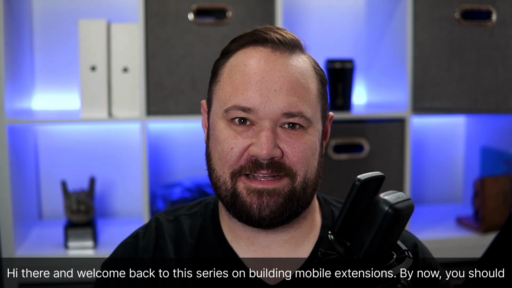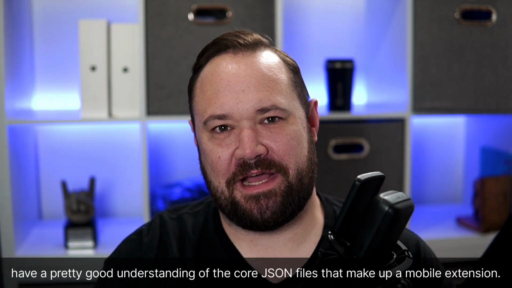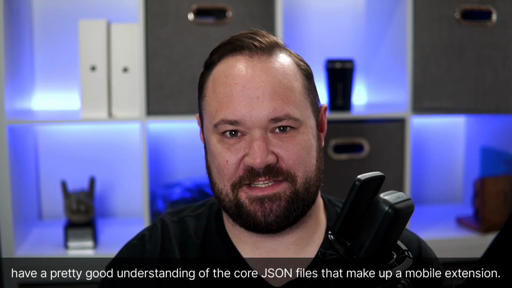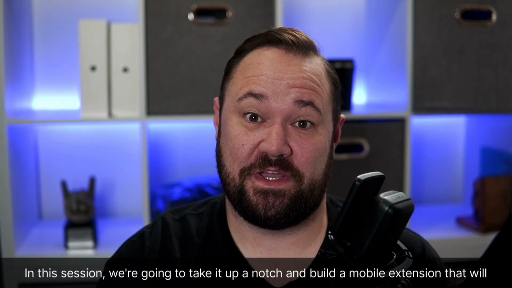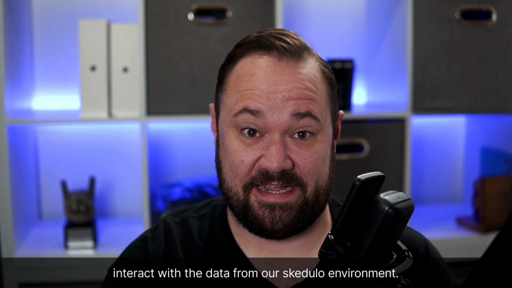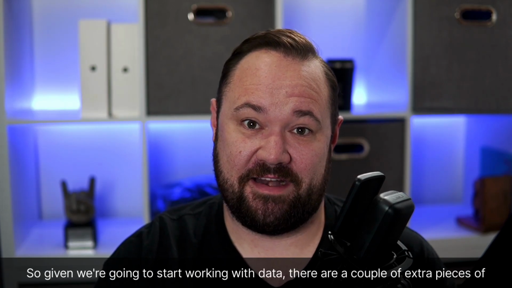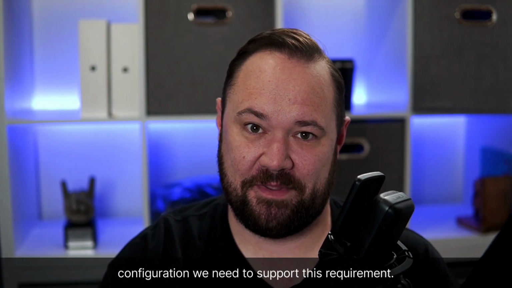Hi there and welcome back to this series on building mobile extensions. By now you should have a pretty good understanding of the core JSON files that make up a mobile extension. In this session we're going to take it up a notch and build a mobile extension that will interact with the data from our Skedulo environment. So given we're going to start working with data, there are a couple of extra pieces of configuration we need to support this requirement. Let's get stuck in.